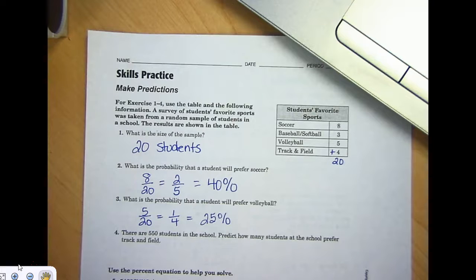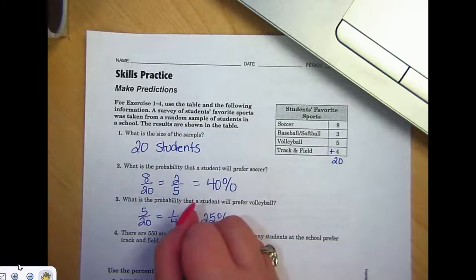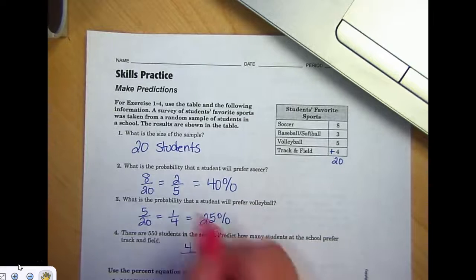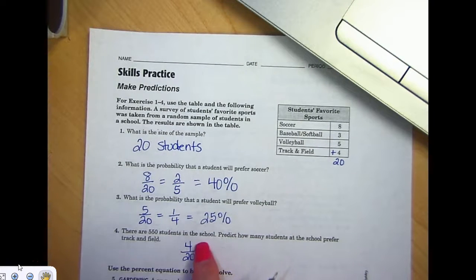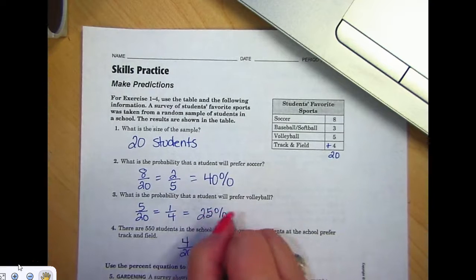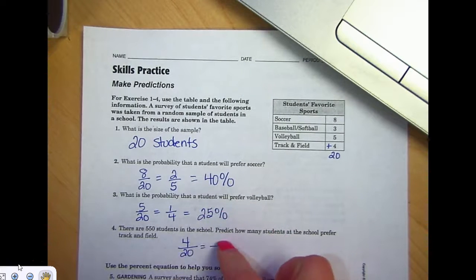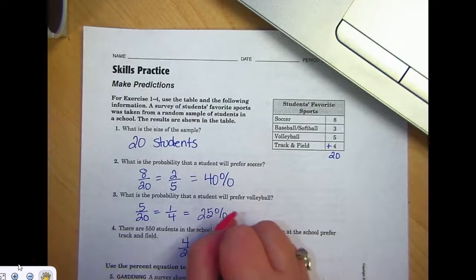There are 550 students in the school. Predict how many students at the school prefer track and field. So remember, we're going to have to use a proportion. We're going to have to use the probability up here. Track and field is 4 out of 20. So track and field out of total equals how many for track and field out of 550.